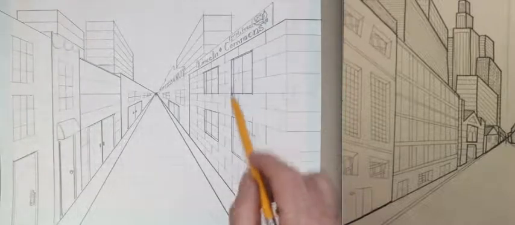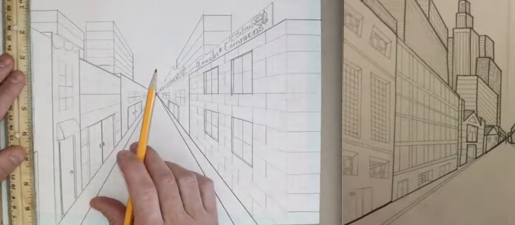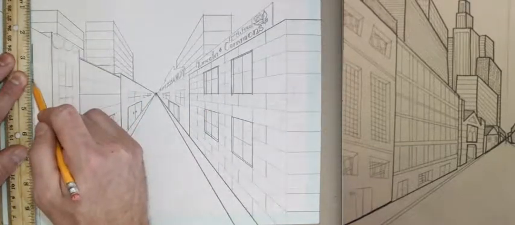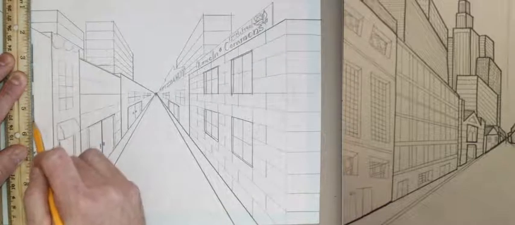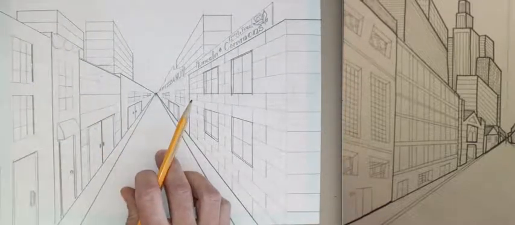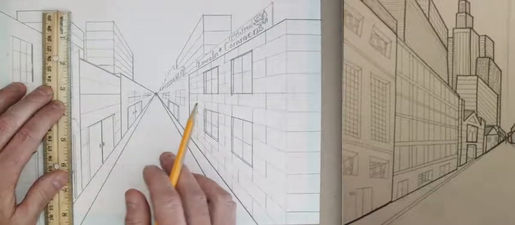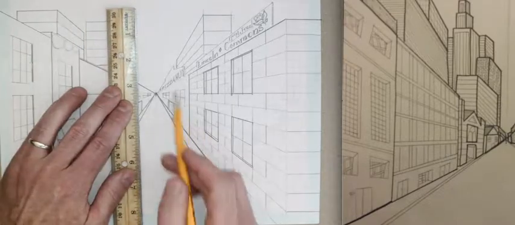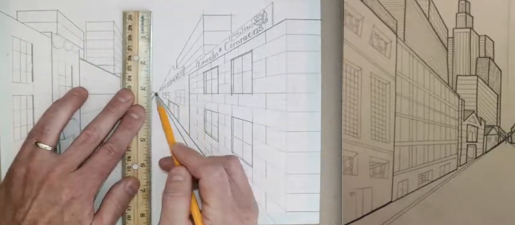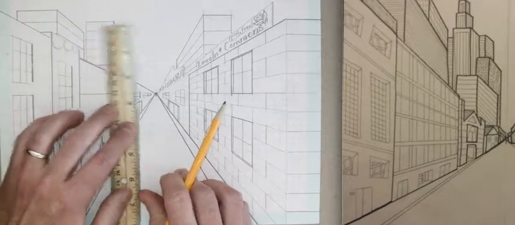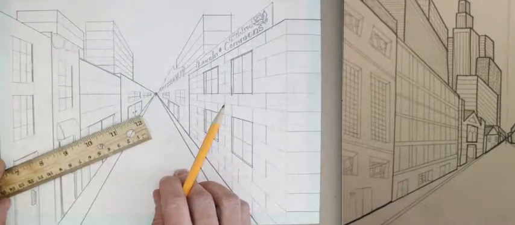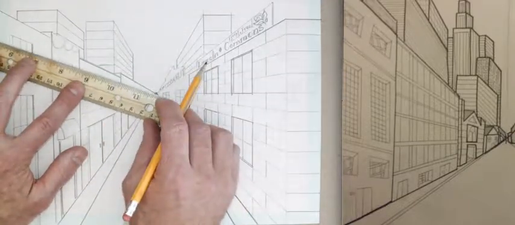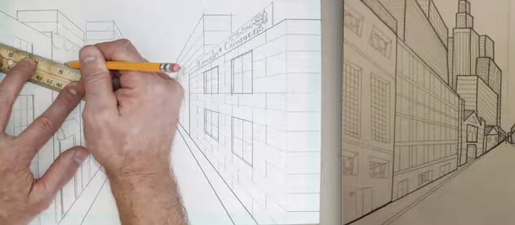Like I did on these windows right here, I'm going to add in a little bit of the window frame on this side, just by doing a double thickness of line. Just like there's a double thickness here. And of course, as we look up at these windows, we might be able to see part of the top of the window frame.